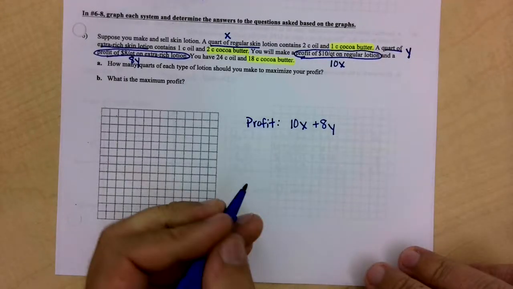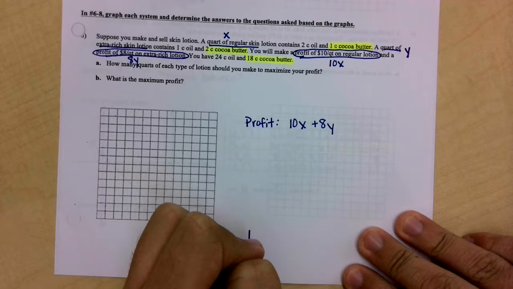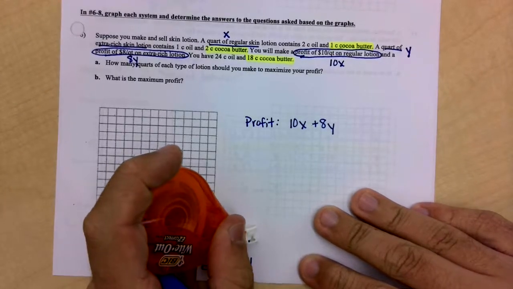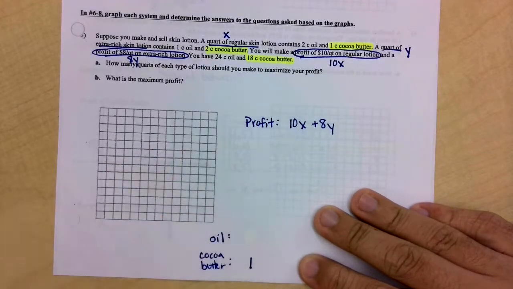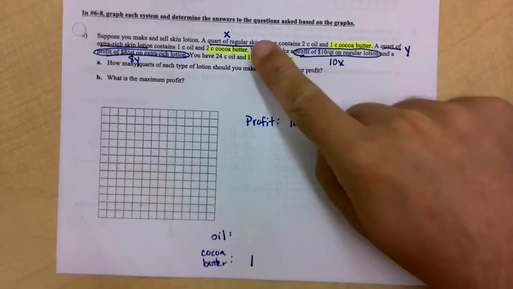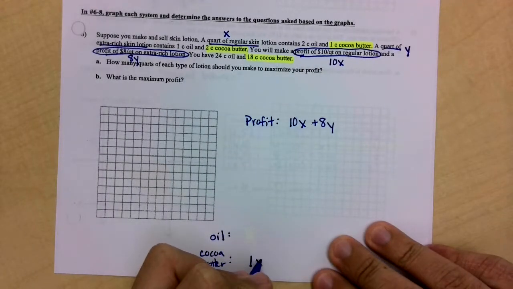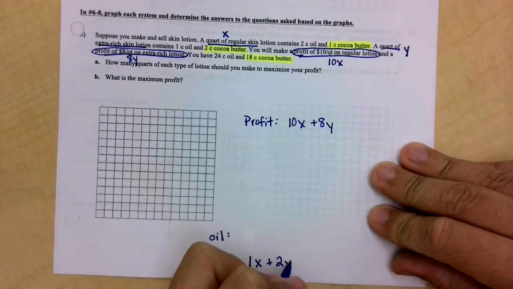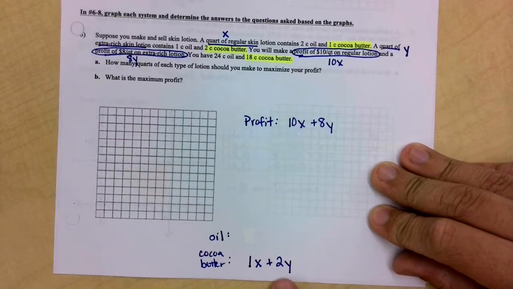So 1 cup of cocoa butter goes into regular skin, which we called X, and then I have 2 cups going into the type of lotion we called Y.